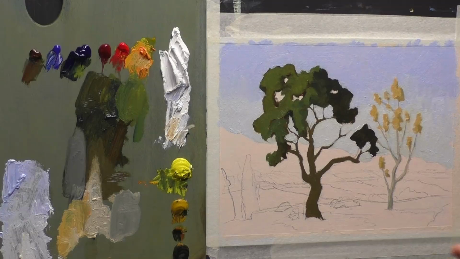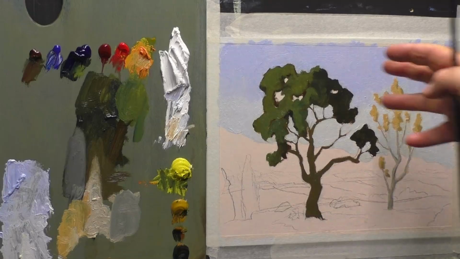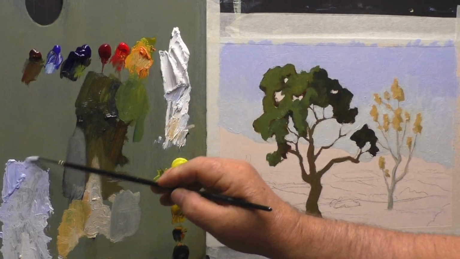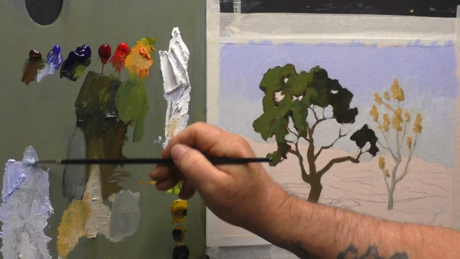I will not go into details. I will leave that quite blurred because we are actually straying away from the trees. But first, I said I'm going to put the sky holes in there.